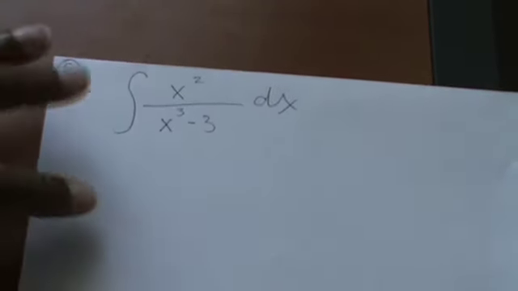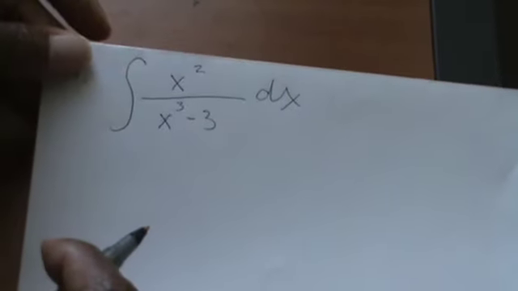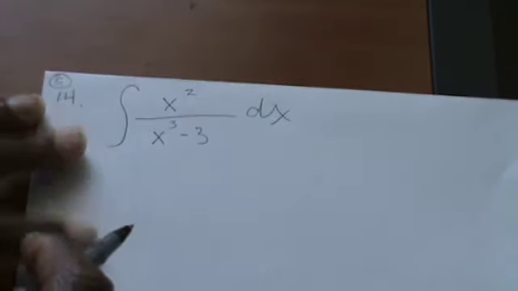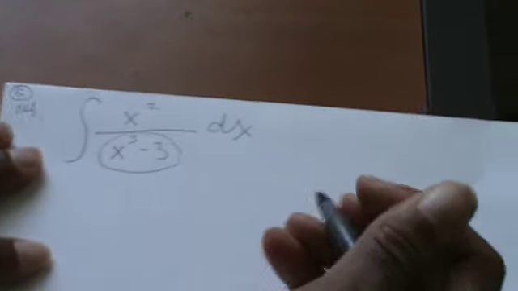All right, so let's see. This says x squared over x cubed plus 3. I'm going to let u equal this. Let's try it, who knows.